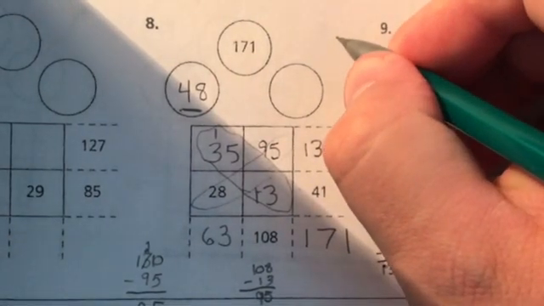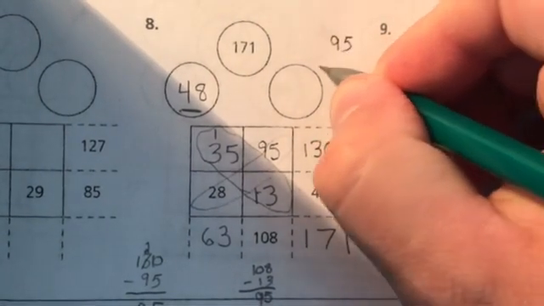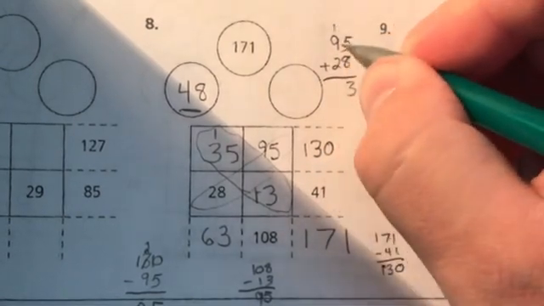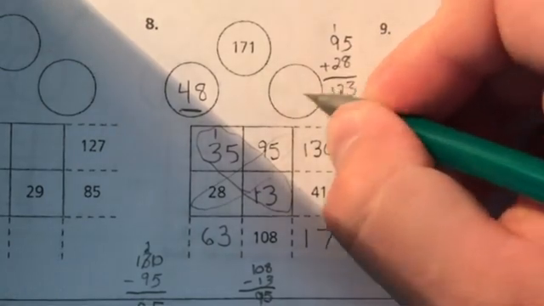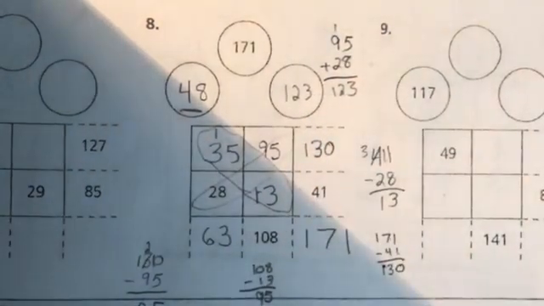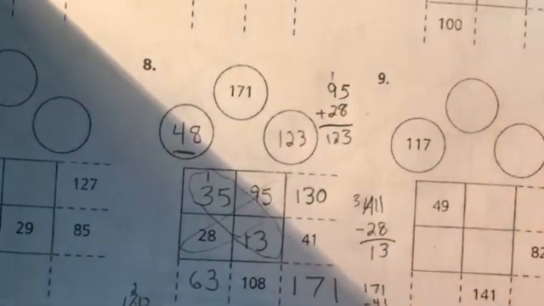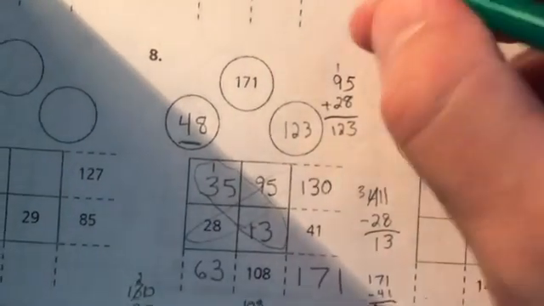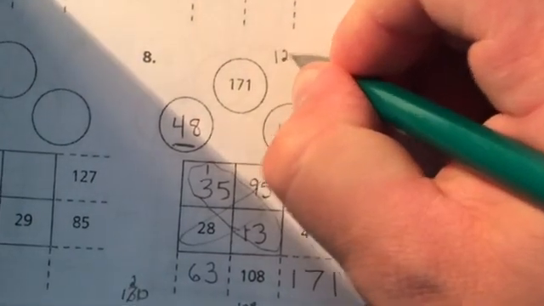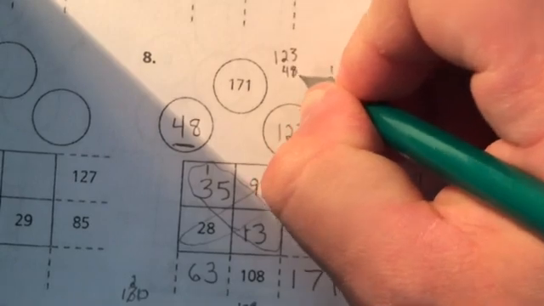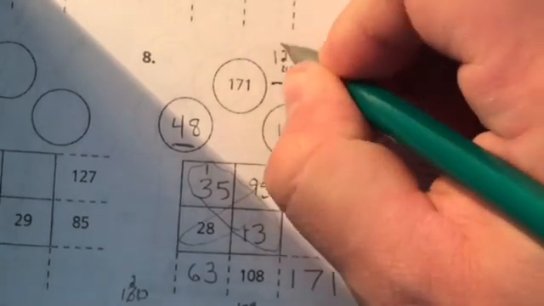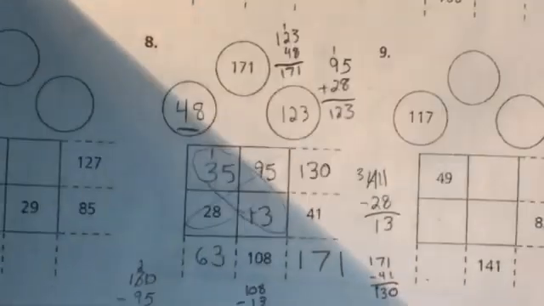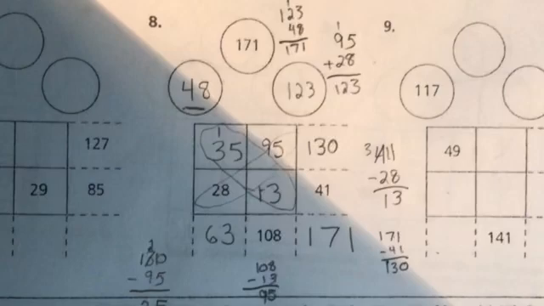Maybe I'll just do that up here. 95 plus 28. 8 plus 5 is 13. 9 plus 1 plus 2 is 12, 123. And then I'll go ahead and spend a quick moment to check my work. Is 48 plus 123, I sure hope that adds to 171. We'll do 123 plus 48. 8 plus 3 is 11. 4 plus 2 plus 1 is 7. Yes, 171. So that's kind of how I know that I've done things correctly.